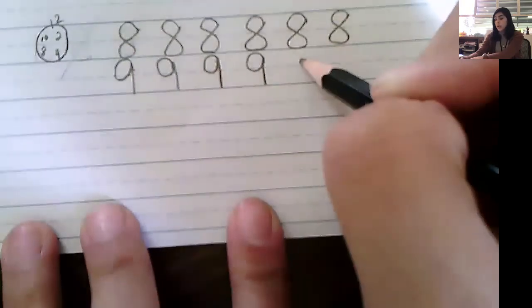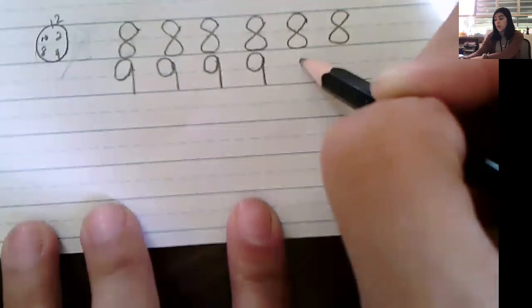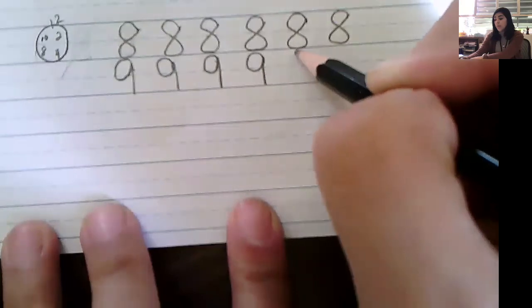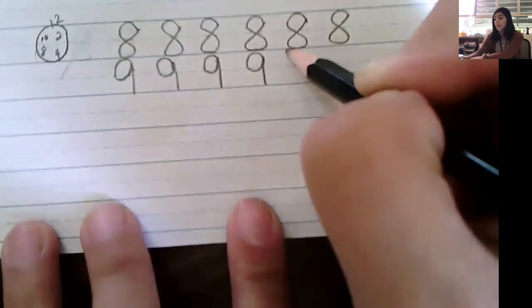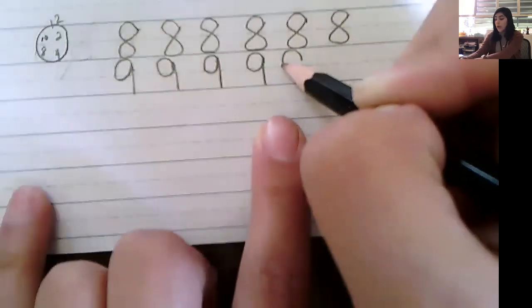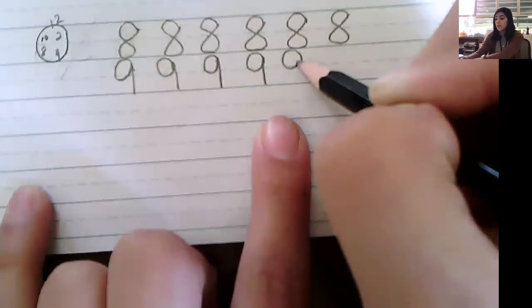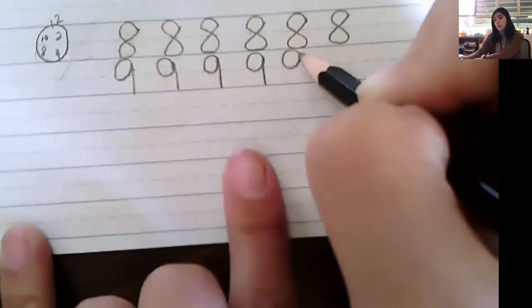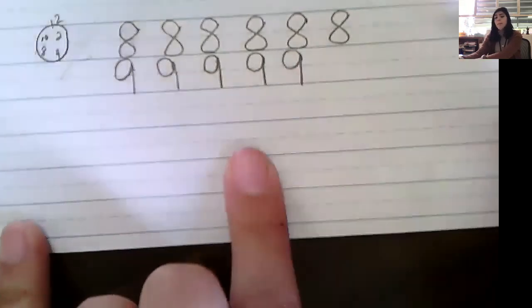Round all the way up past the 12, round the 10, halfway through the baseline, which is around the middle dotted line. You're going to round to the 6, up to the 2, and then without lifting your pencil, you're going to pull a line straight down.